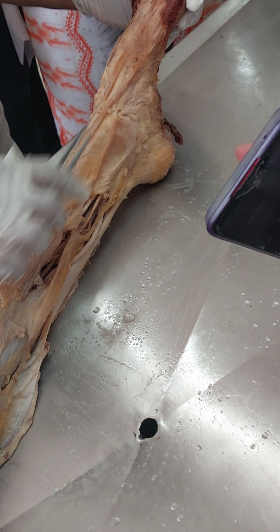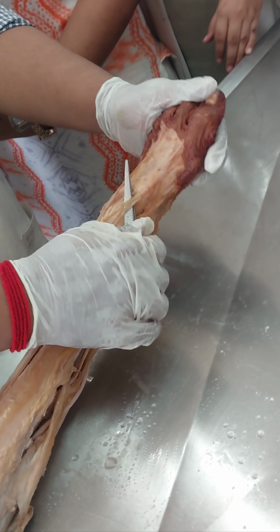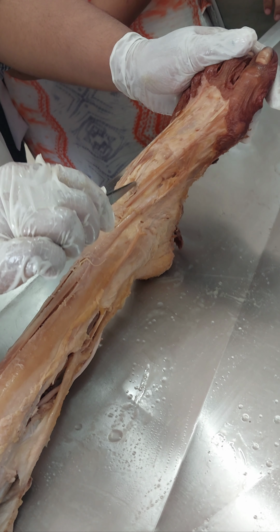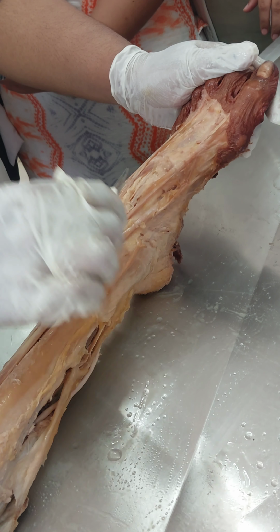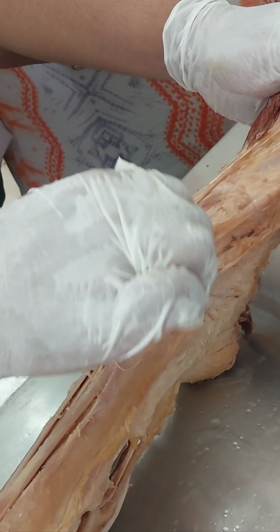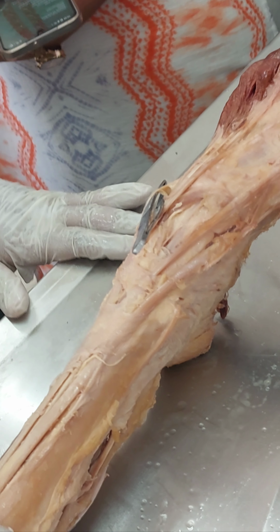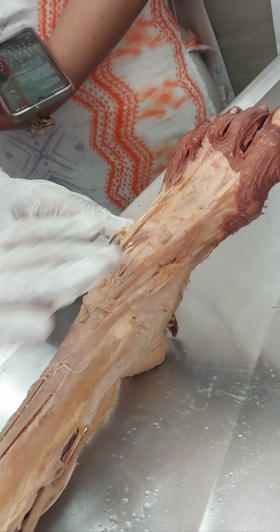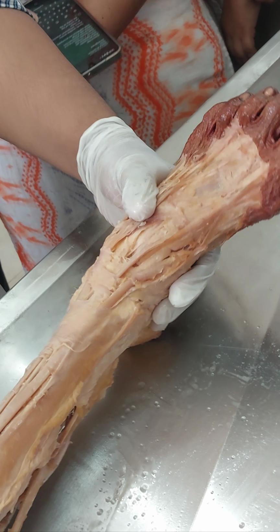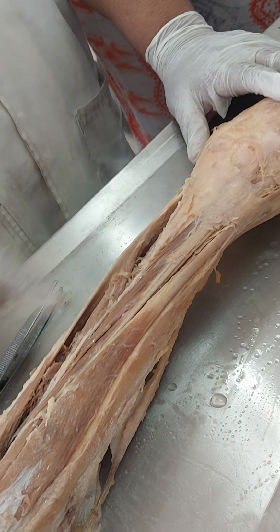This is your tibialis anterior. This tendon is going towards the hallux, so this is extensor hallucis longus. This is the artery, the anterior tibial artery. This cord-like structure is the deep peroneal nerve. Then this is extensor digitorum longus, and this one over here is peroneus tertius. Got it? On the lateral side, the lateral compartment, the superficial muscle is peroneus longus and the deep muscle is peroneus brevis.